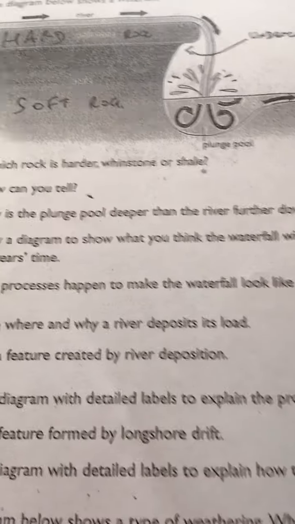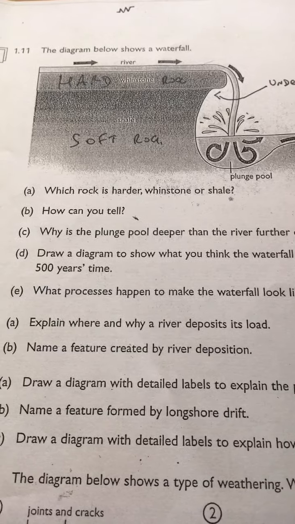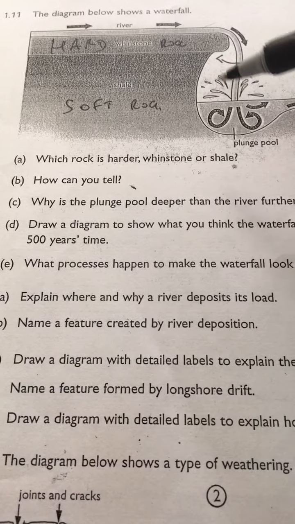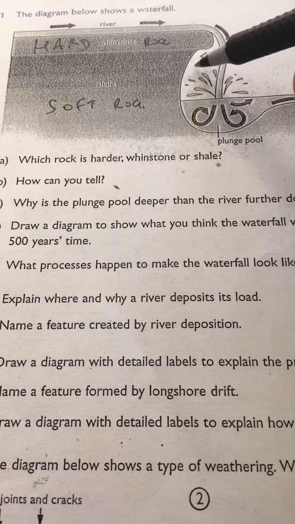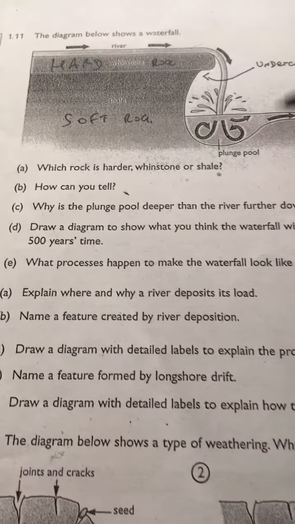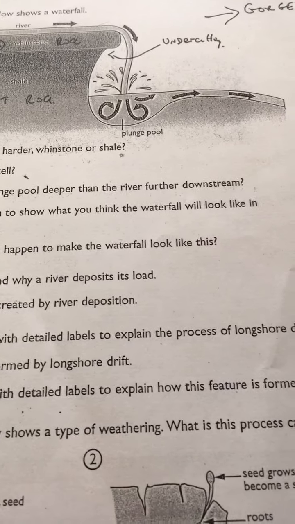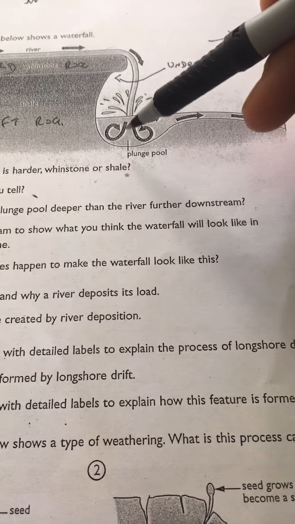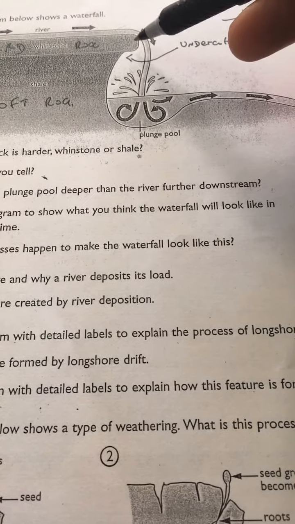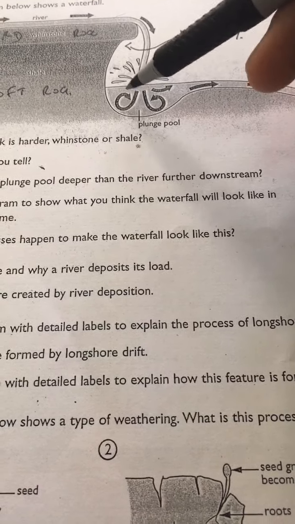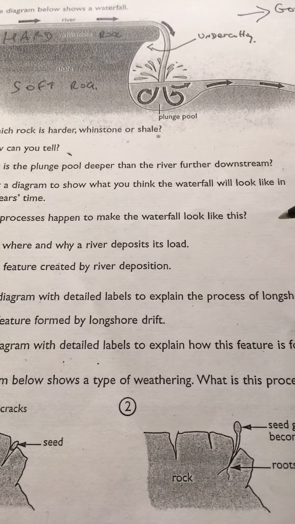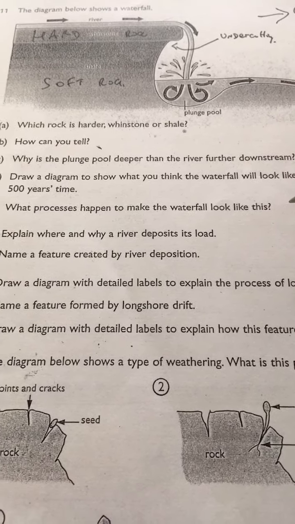Okay, here we have this waterfall diagram again. Which rock is harder, whinstone or shale? Well, the hard rock is on top, so it's whinstone. Why? Because it erodes slower. So this erodes much more slowly than this, so this must be softer. Why is the plunge pool deeper? Well, you have hydraulic action, the sheer power of water pounding away at the bed here, and also when rocks collapse, they erode the pool as well. What happened to make the waterfall look like this? Well, they're the processes of erosion.